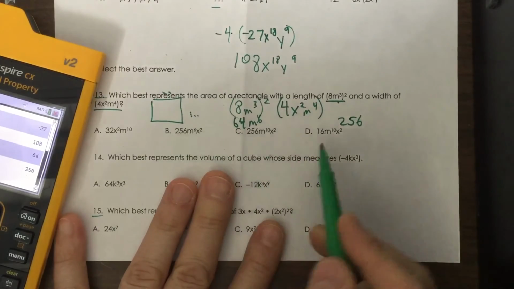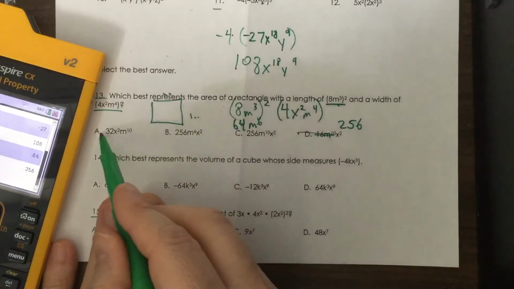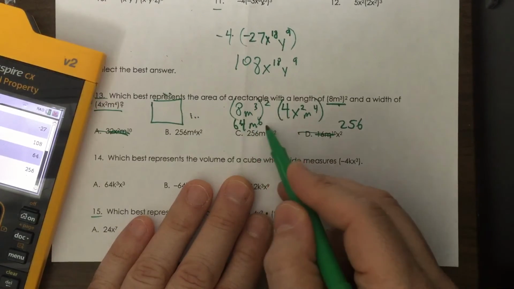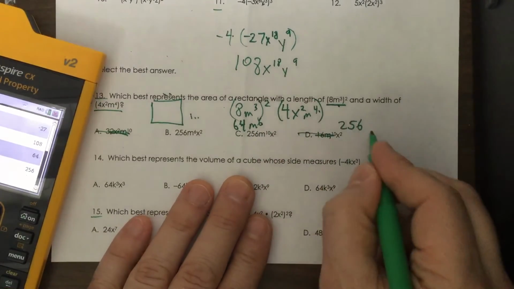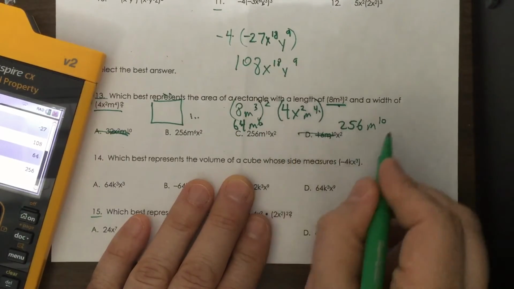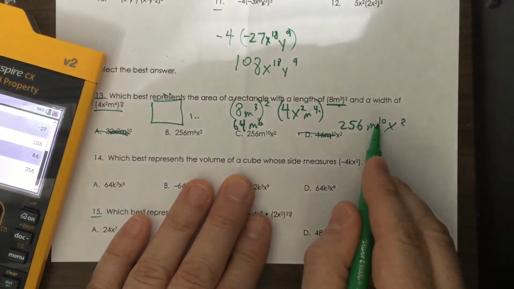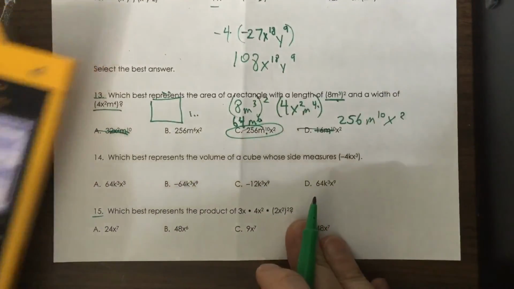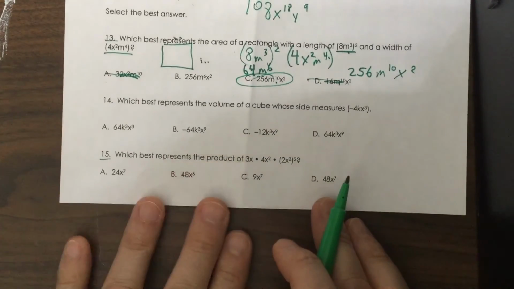These two have it, and these two don't, so I know I can get rid of those choices. Now, I don't have any x's over here. I do have m to the 6 and m to the 4. That gives me m to the 10. And then my x squared is in one of them, so I get x squared here. So m to the 10, x to the 2. Here it is, right there. Choice C. One more and we'll be done with the video.